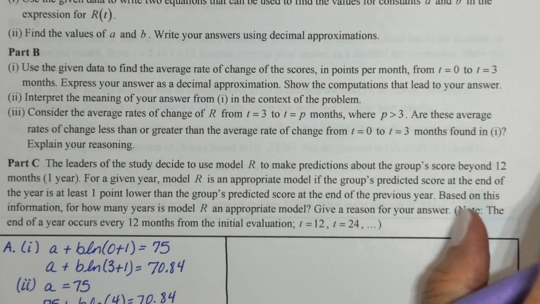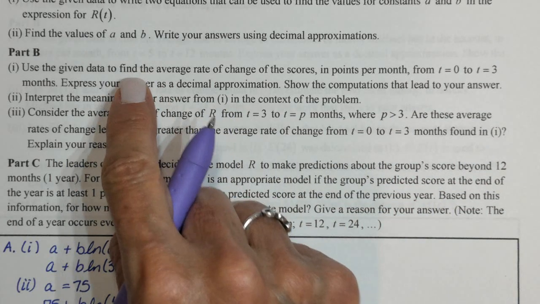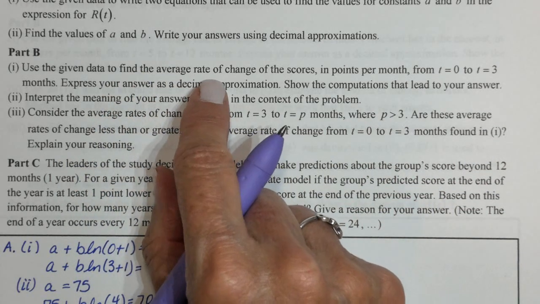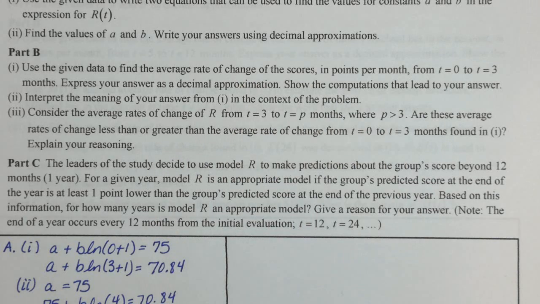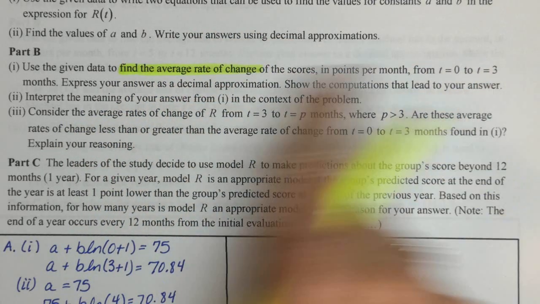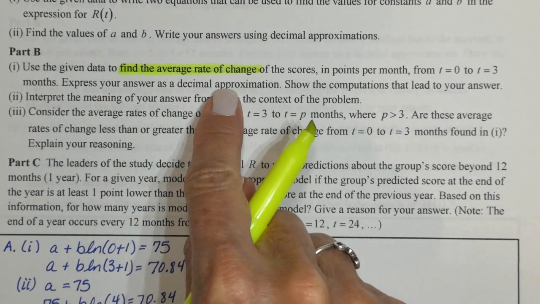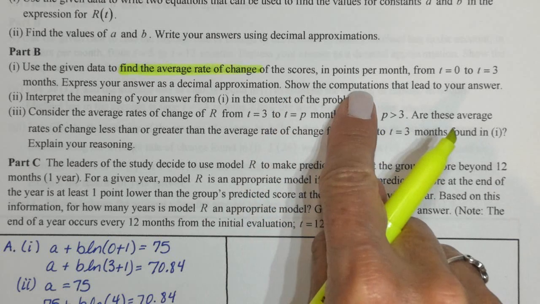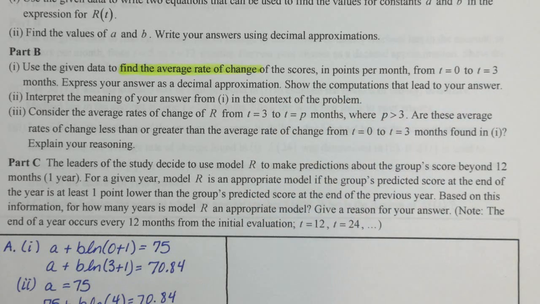Use the given data to find the average rate of change of the scores in points per month from 0 to 3 months. Express your answer as a decimal approximation. Show the computations that lead to your answer. So part B, average rate of change.